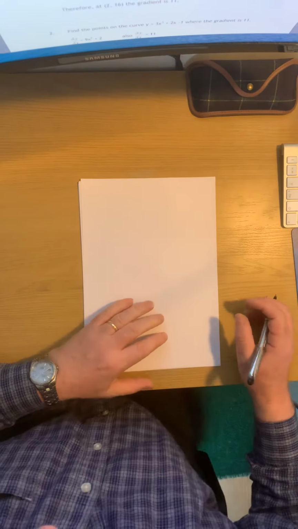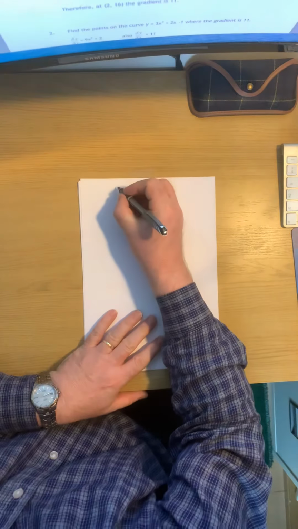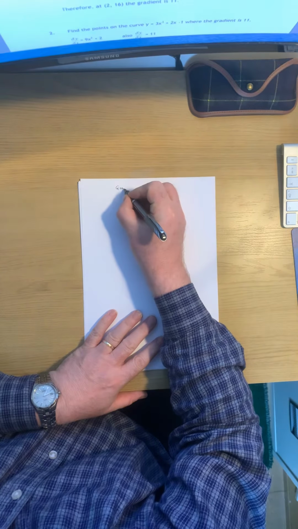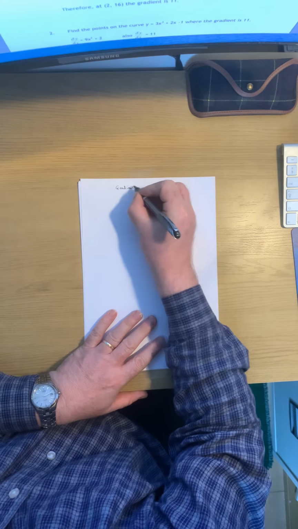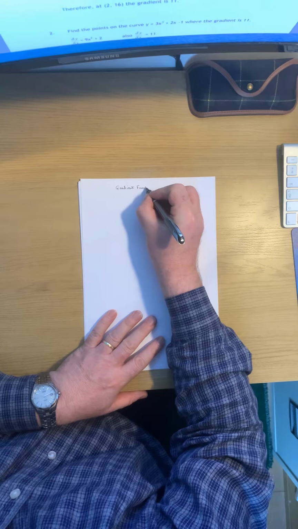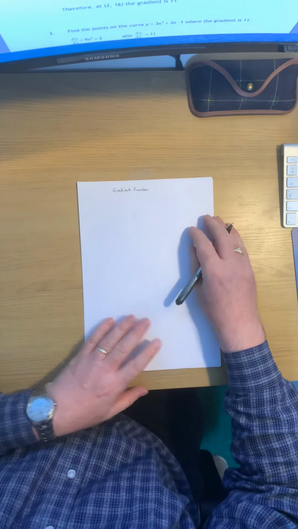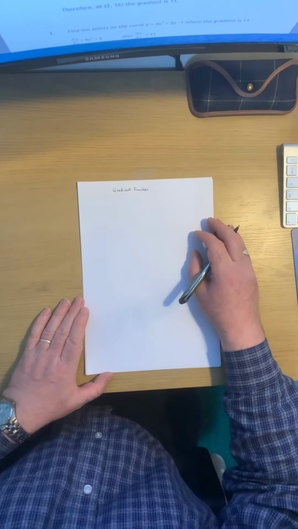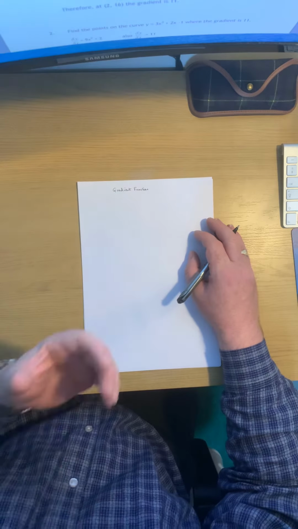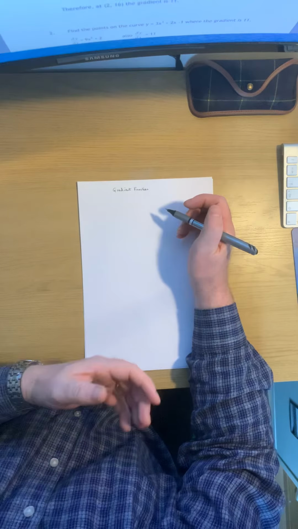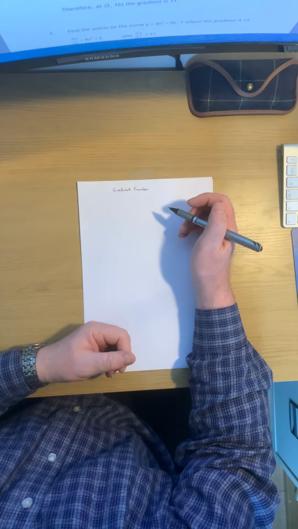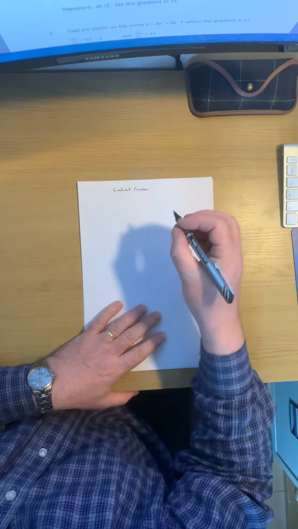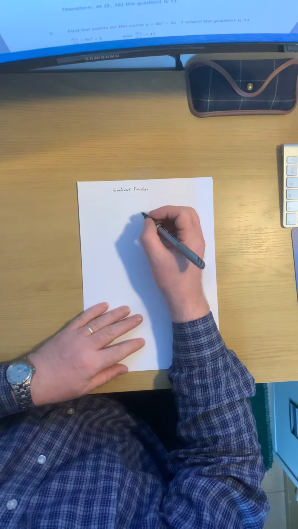In this short video, we're going to look at the gradient function. What I mean by that is I want to use the process of differentiation to determine the value of a gradient, or, given the value of a gradient at a particular point, what would be the equation of the tangent, and so on. So we'll take some examples. First of all, how do we do it?